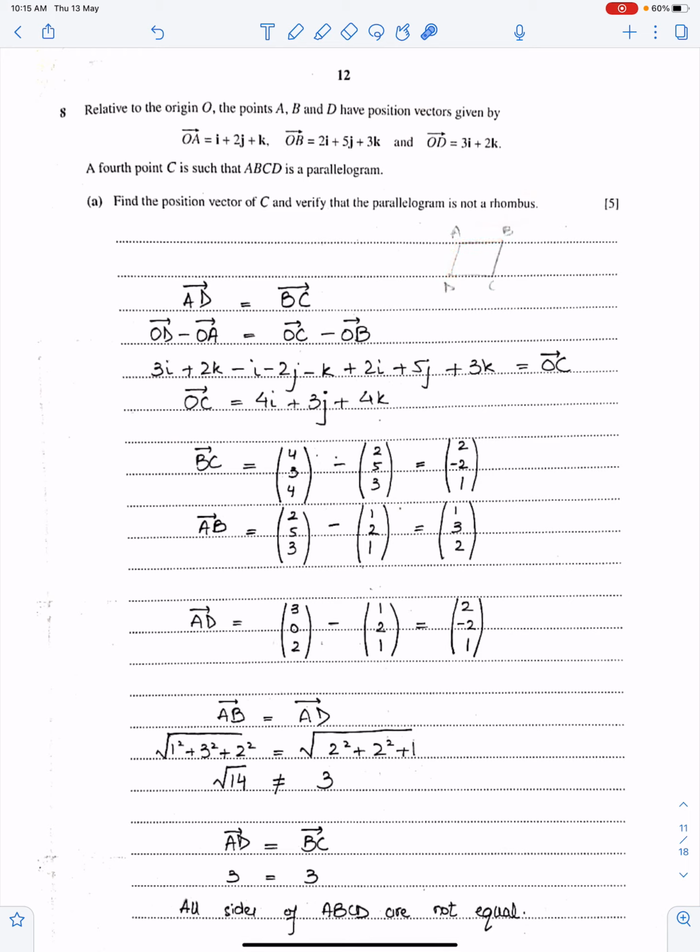Number 2, you could find the dot product of these 2 diagonals, and the dot product must be 0 because diagonals intersect at right angle. So if the dot product is 0, then the diagram is a rhombus. If it's not, then the diagram is not a rhombus. In this case, the dot product must not be 0 because we have to prove that the parallelogram is not a rhombus. So you have both the ways to solve this question.